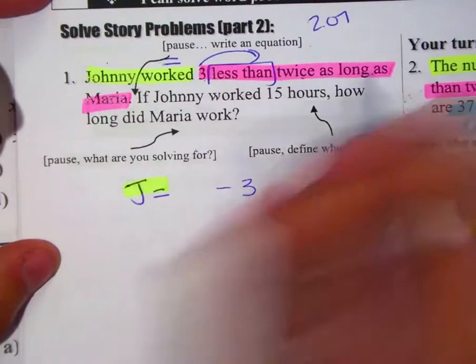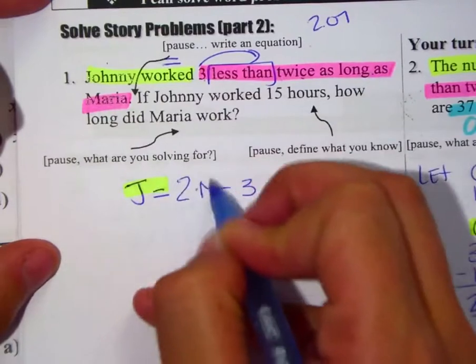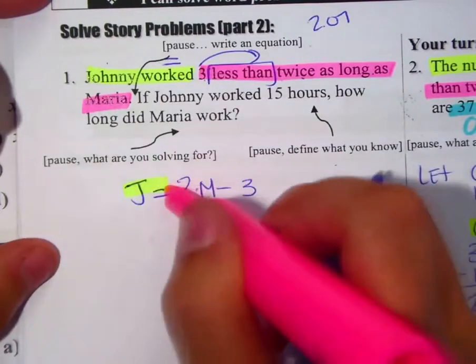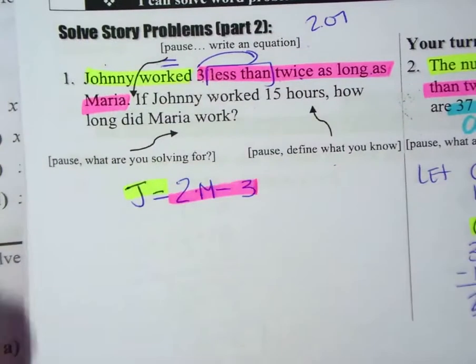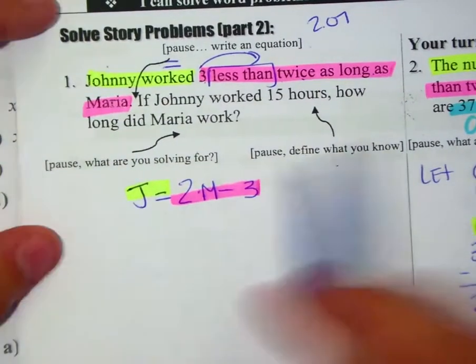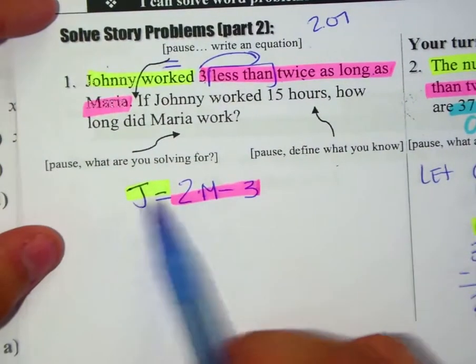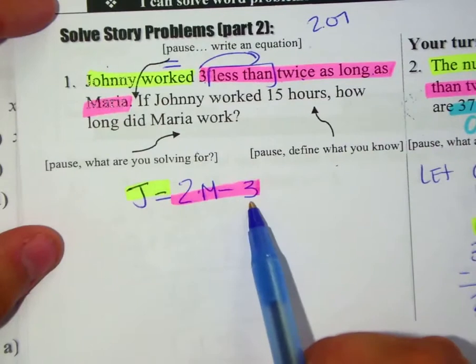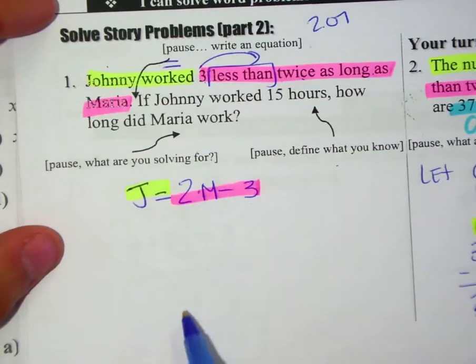Then twice as long as Maria, so 2 times Maria. That's how long she worked. So already, without even looking at the second sentence, I have an equation. Johnny worked 3 less than 2 times Maria.